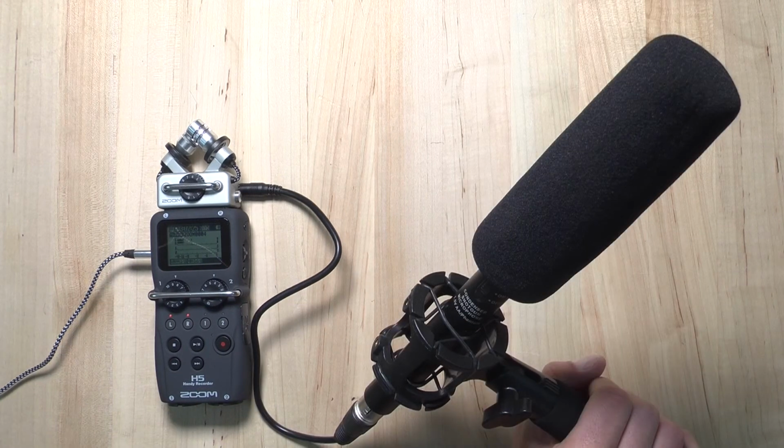And the foam windshield works especially great if you want to filter out plosives.